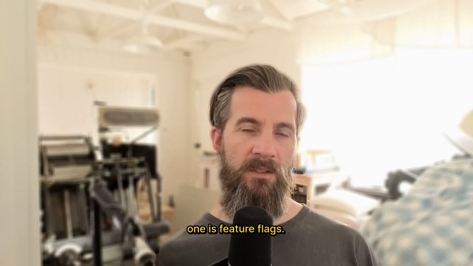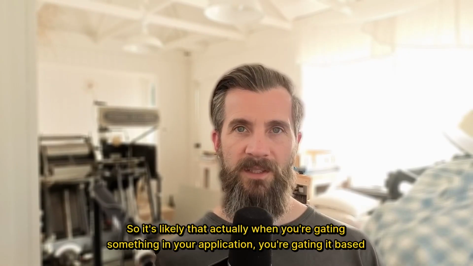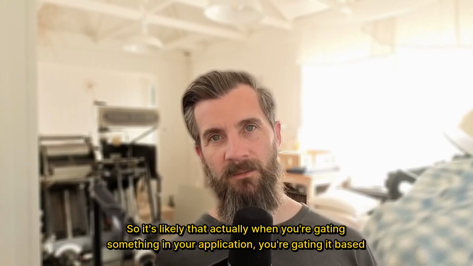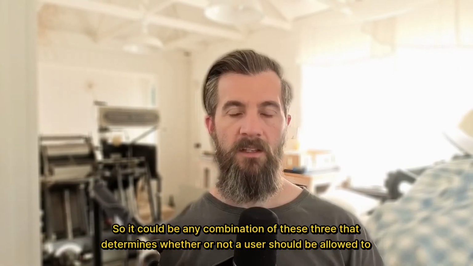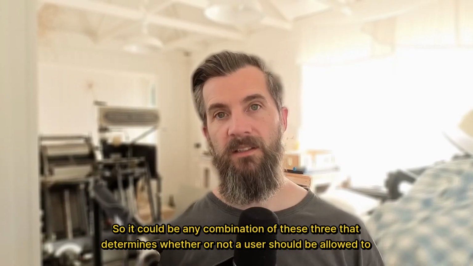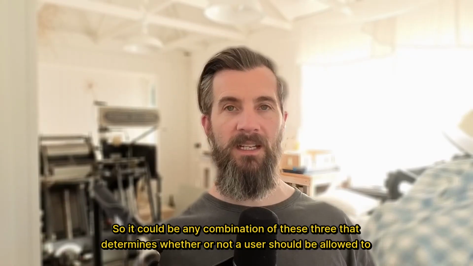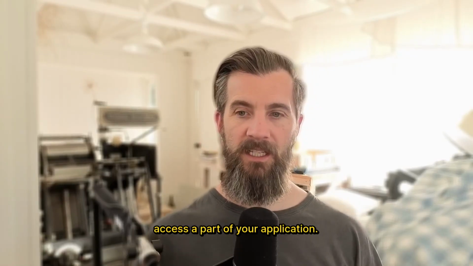Then the final one is feature flags. So it's likely that when you're gating something in your application, you're gating it based on three of these four. So it could be any combination of these three that determines whether or not a user should be allowed to access a part of your application.